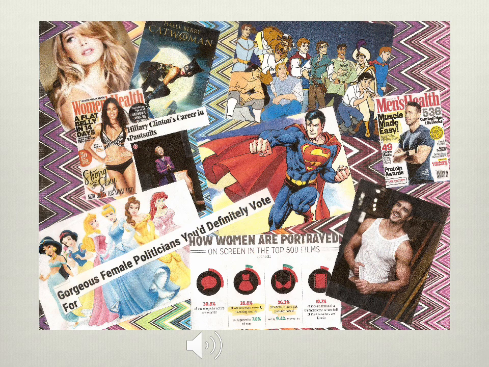So the theme is the body, and to kind of break down the gender body, the student decided to look specifically at how the media produces a certain culture around the body and how that's gendered and how that culture becomes part of our social psychology.